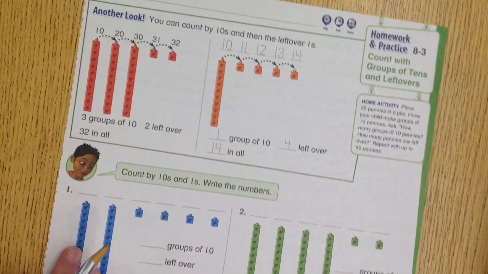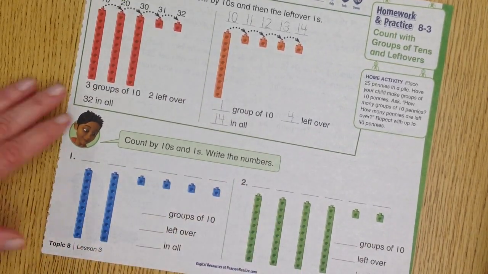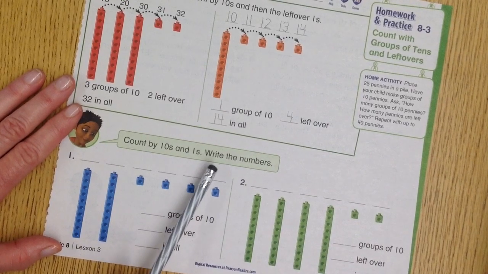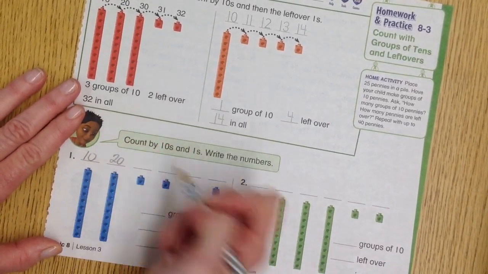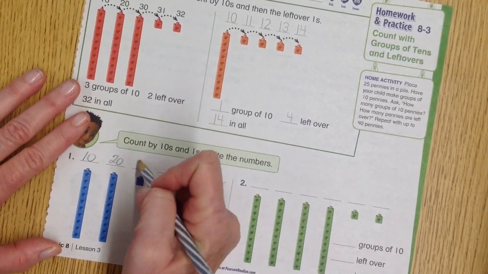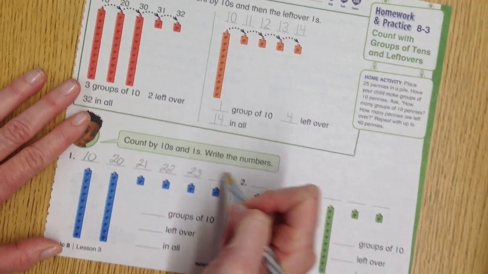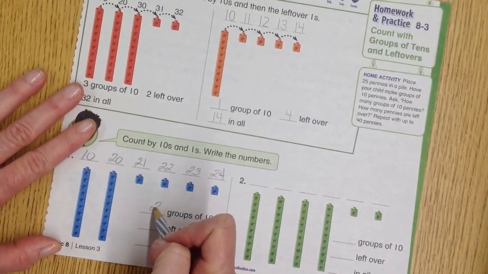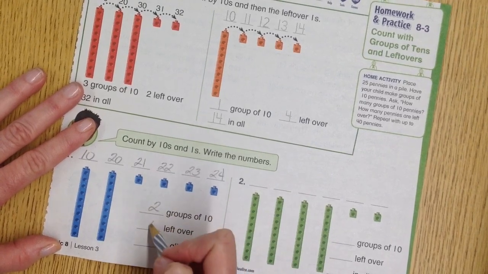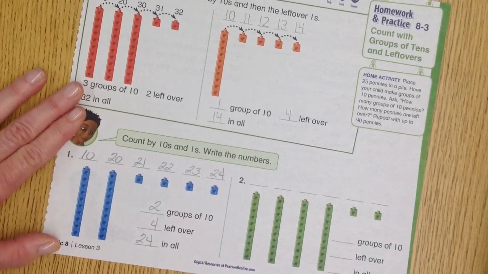All right, again, we're counting by 10s and then adding in the leftover ones. So number 1 says count by 10s and 1s, write the number. So here we have 10, 20, and then we have 21, 22, 23, 24. So we have 2 groups of 10, 4 left over for 24 in all.